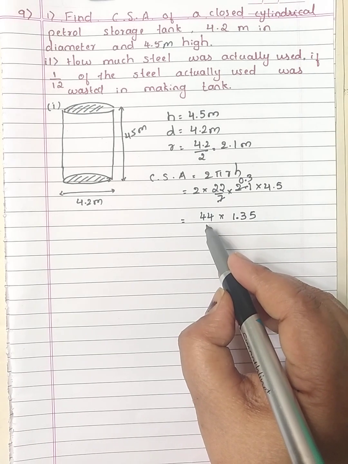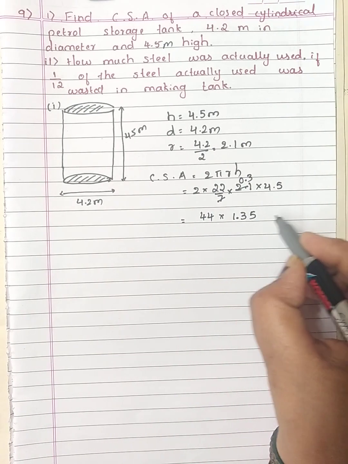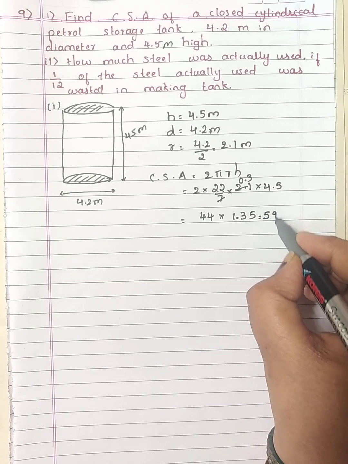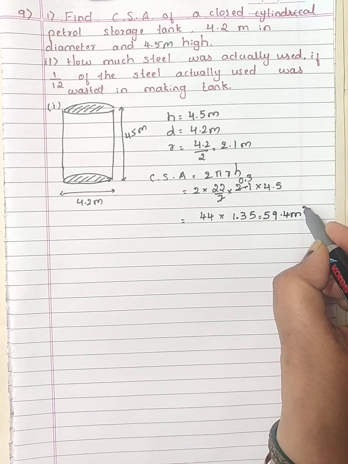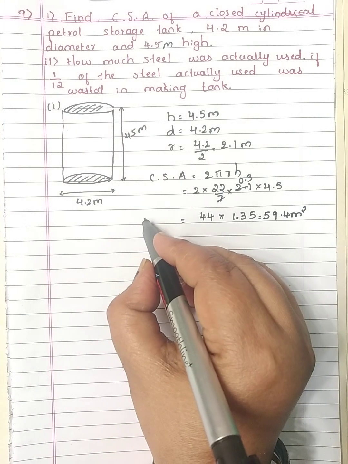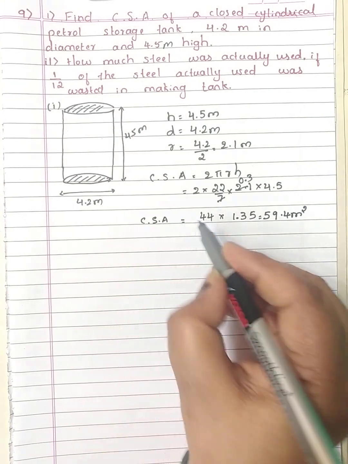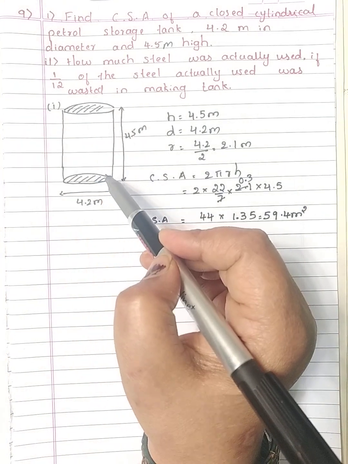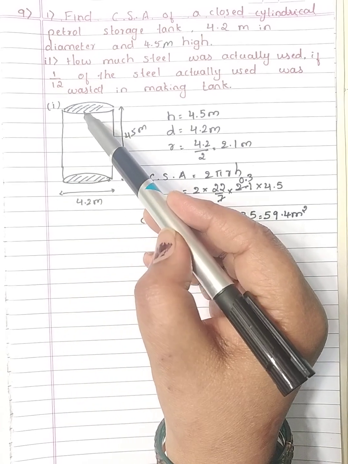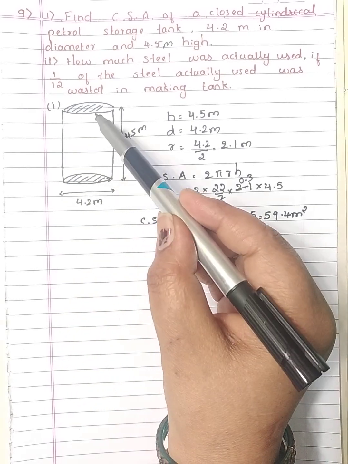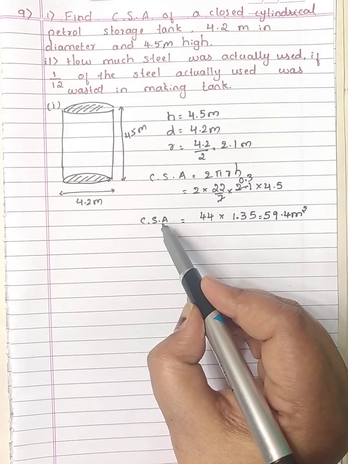When we multiply 44 into 1.35, we will get 59.4 meter square. So what is this? This is the curved surface area of this petrol tank. Top and bottom areas are not included in this area, only the curved surface area.